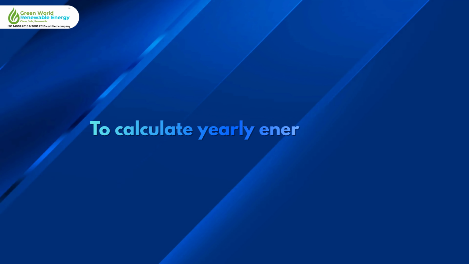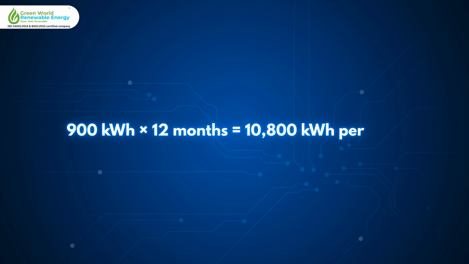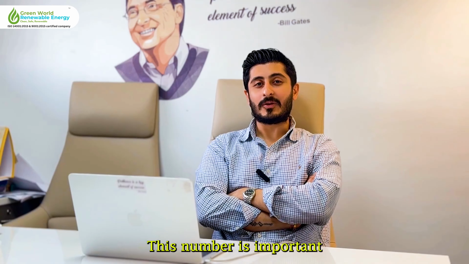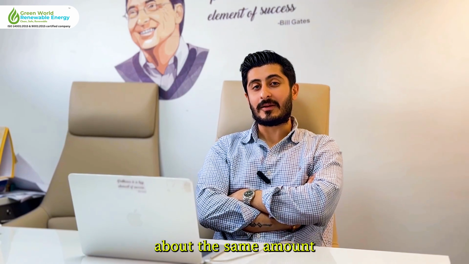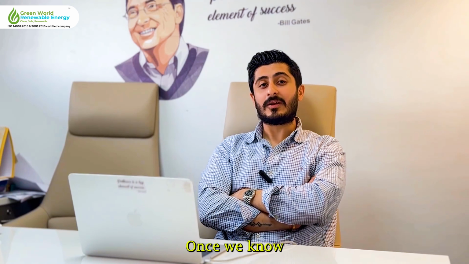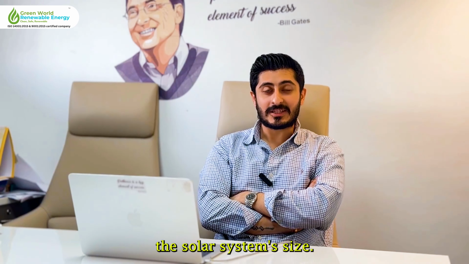To calculate yearly energy usage, 900 kilowatt hours multiplied by 12 months is equal to 10,800 kilowatt hours per year. This number is important because your solar system should ideally generate about the same amount of electricity annually. Once we know the annual consumption, we can estimate the solar system size.